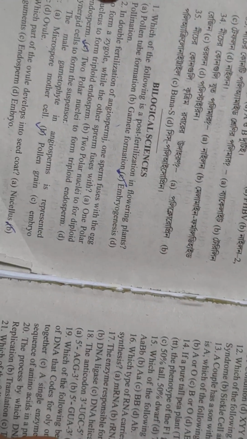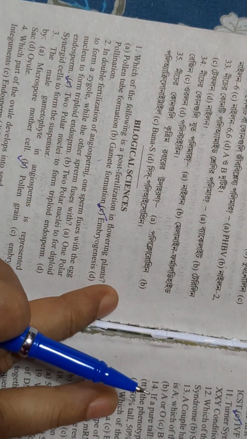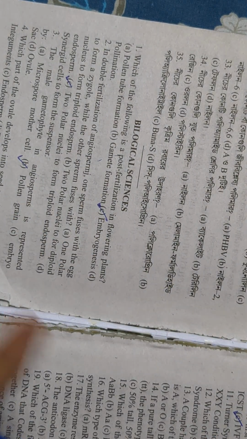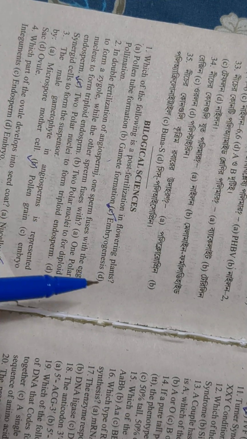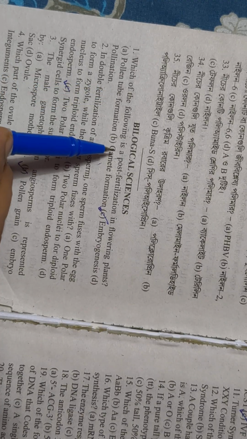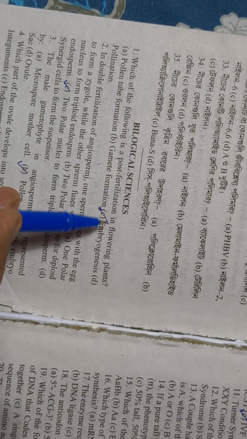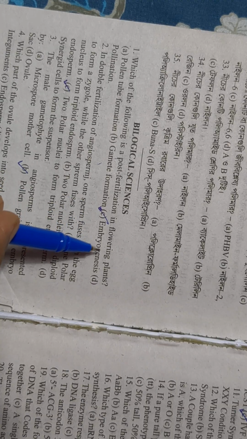71. This is the correct answer, because some questions were done by my student. In my absence he tried to answer some questions, so he actually put marks on the correct question. So let's start. Which of the following is a post fertilization event in flowering plants? Embryogenesis. He put the correct answer.